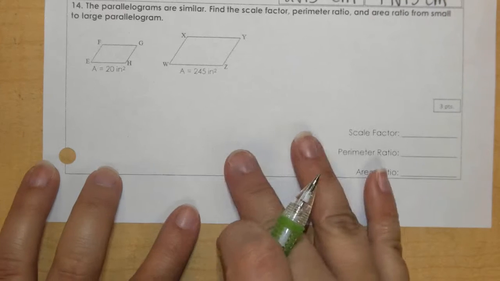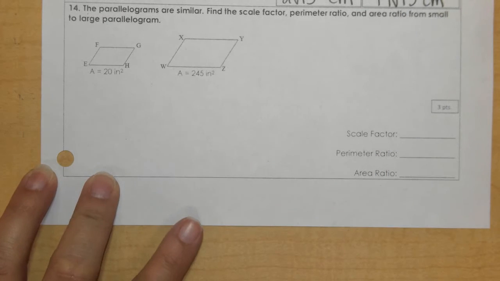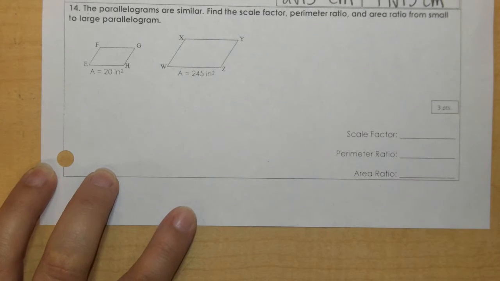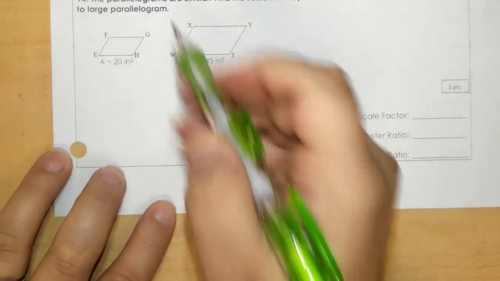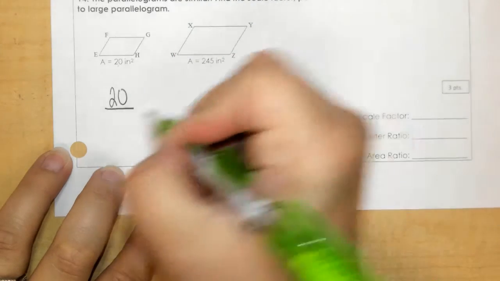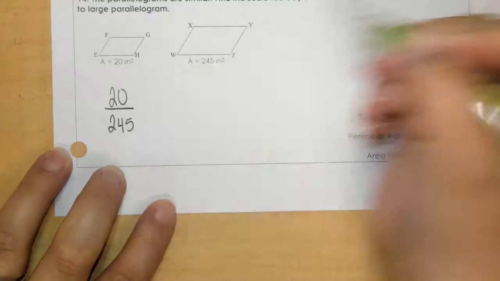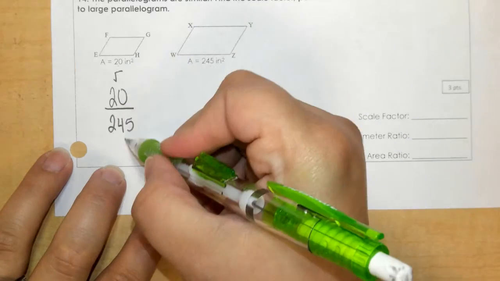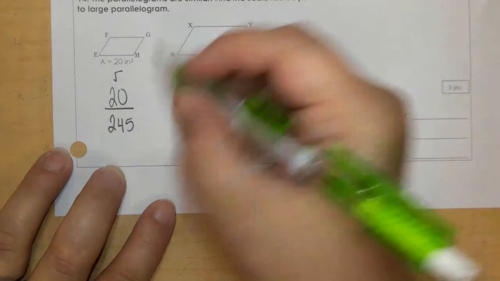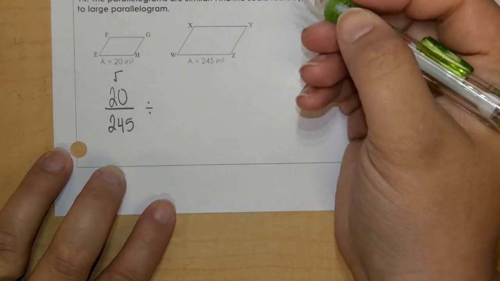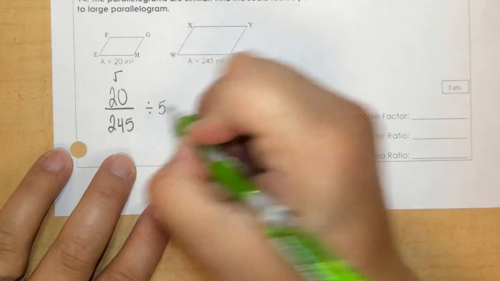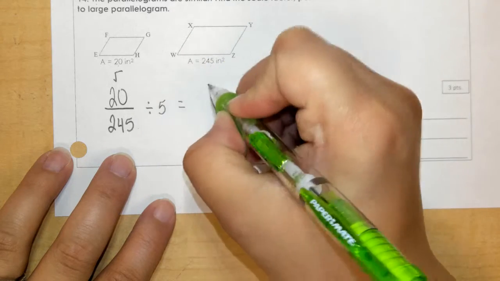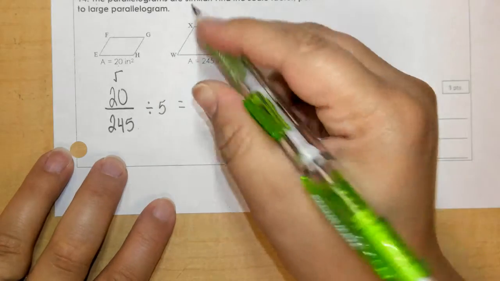Okay, lastly, number 14. The parallelograms are similar. Find the scale factor, the perimeter ratio, and area ratio from small to large parallelograms. So I would go 20 over 245. And I should be able to square root these, but I notice they're not perfect squares. So that means I have to reduce them. And I am going to reduce by 5. So this would give me 4 over 49.